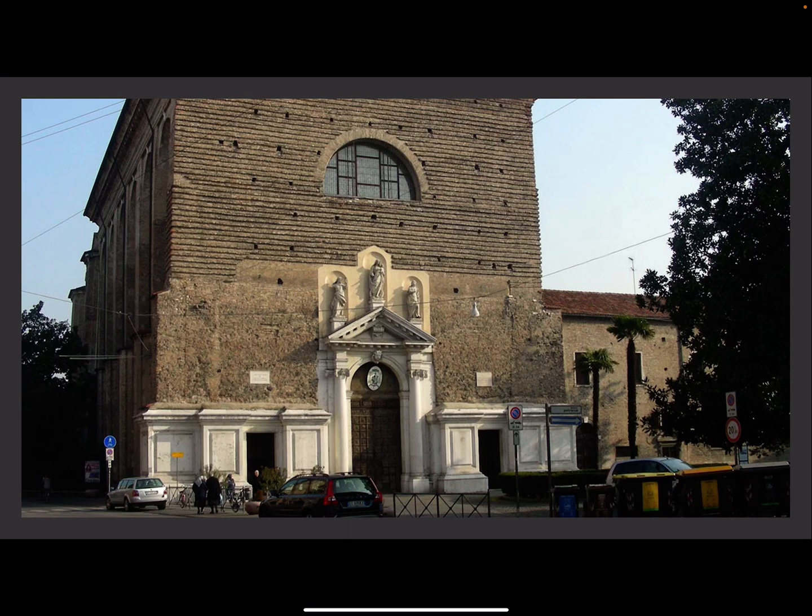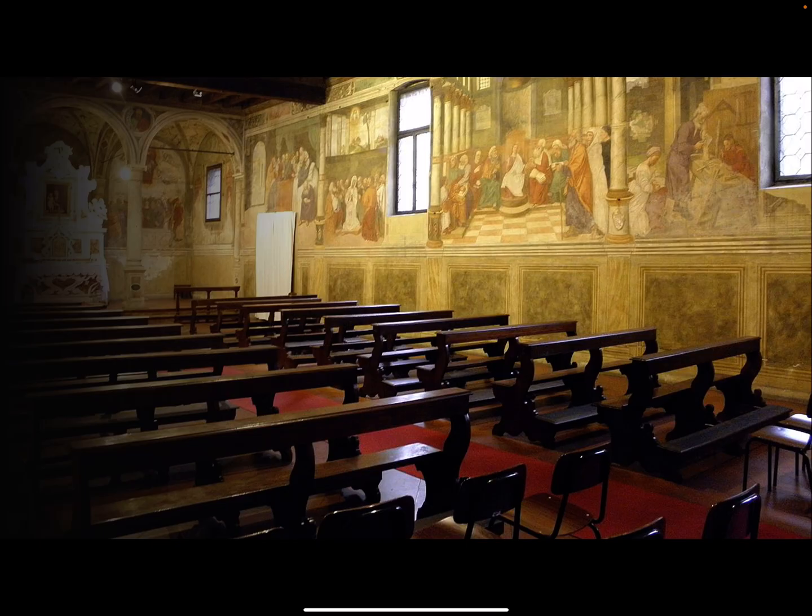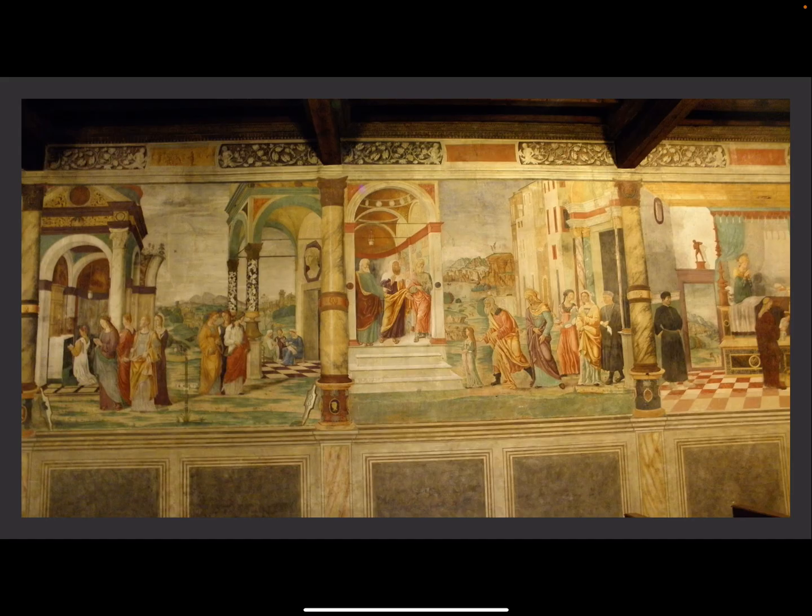You can visit the Scrovegni Chapel with the Giotto paintings, or the Church of the Santo with St. Anthony of Padua's tomb, but this church is worth being visited too. On our right there is a small door. This door introduces us to a very small and beautiful Renaissance place in Padova, the little school, Scuoletta of the Carmine. This school is completely decorated by fresco paintings picturing the life of the Virgin Mary.